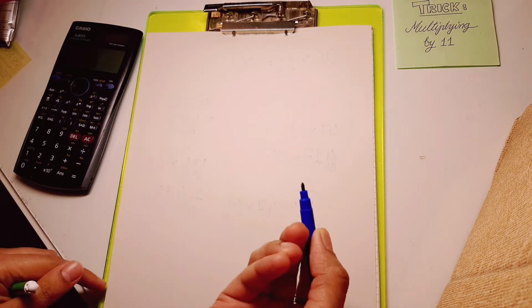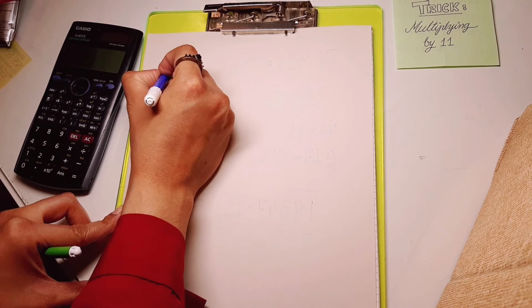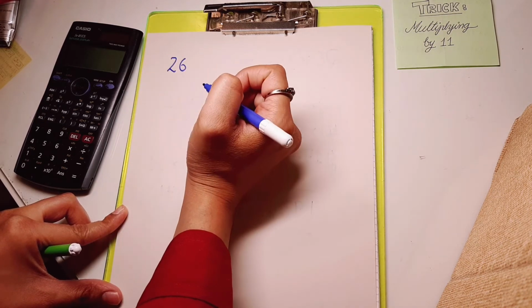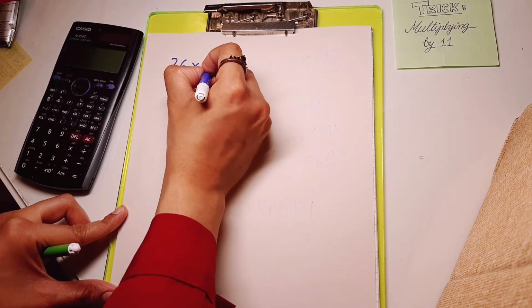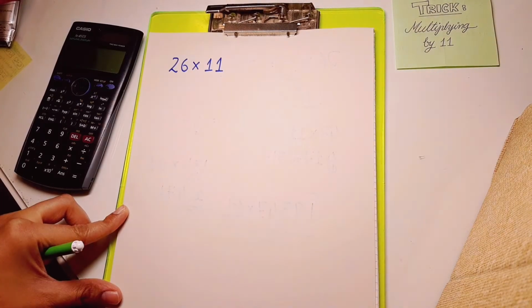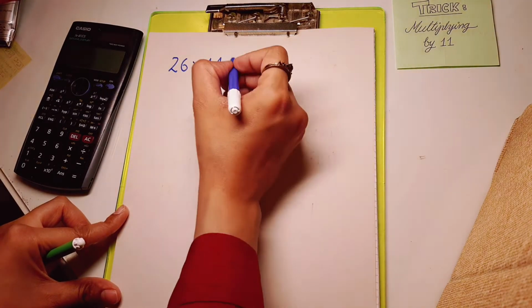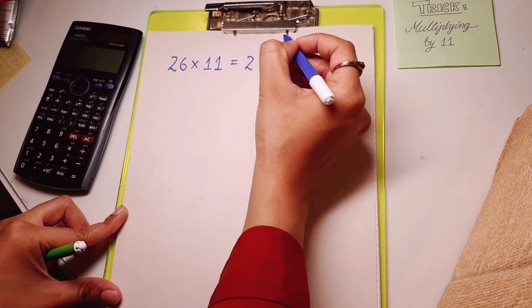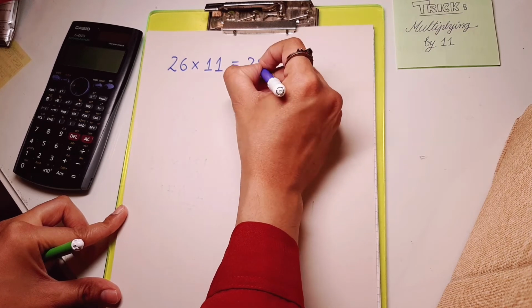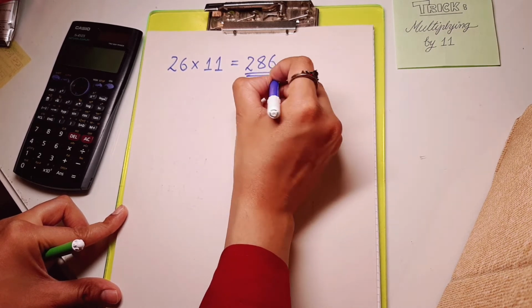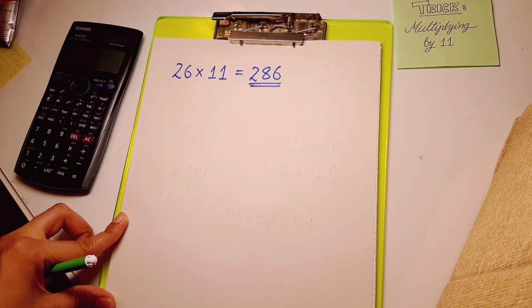So let's get started. For example, if we have a number, for example, 26, and we multiply it by 11, then I can already tell you that the answer is going to be 286. Now let's talk about how we get to that answer.